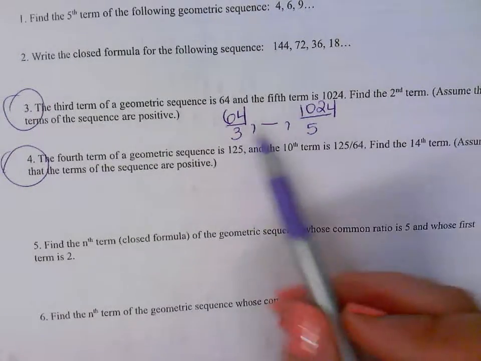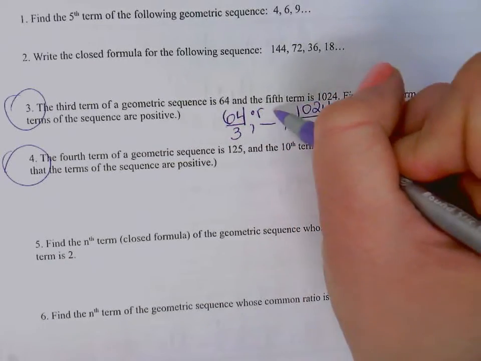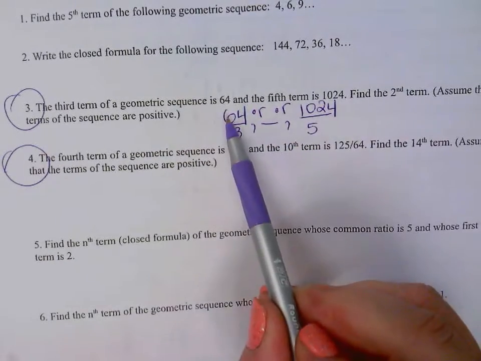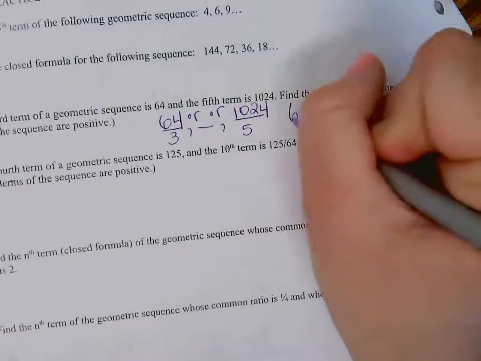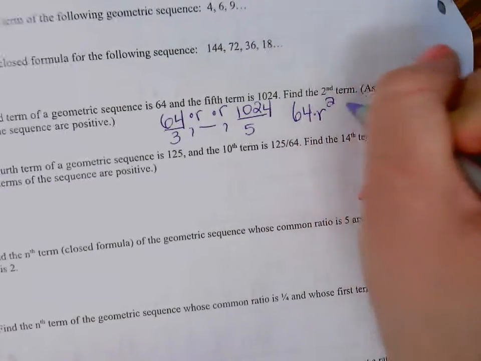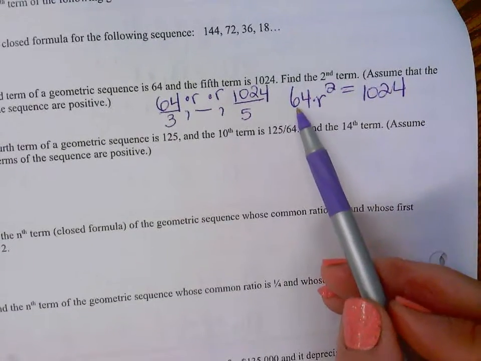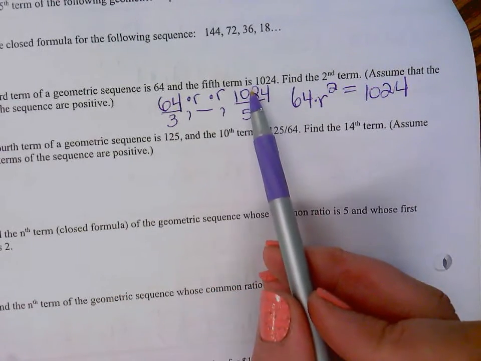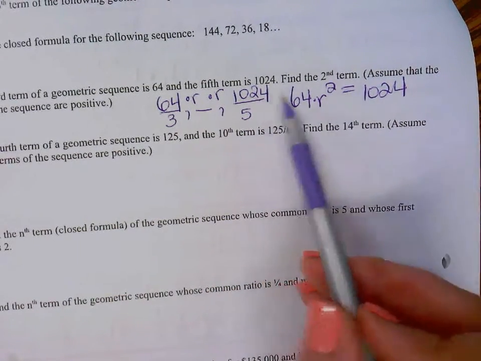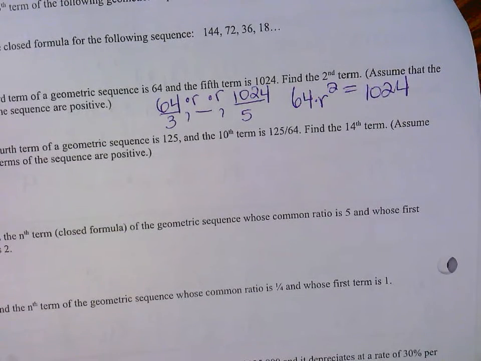But if you don't want to guess and check, you could say I'm multiplying by r squared, right? Times the ratio again. So you could write out 64 times r squared equals 1024, right? 64 times r again gives me 1024. Divide by 64 on both sides, 1024 divided by 64.